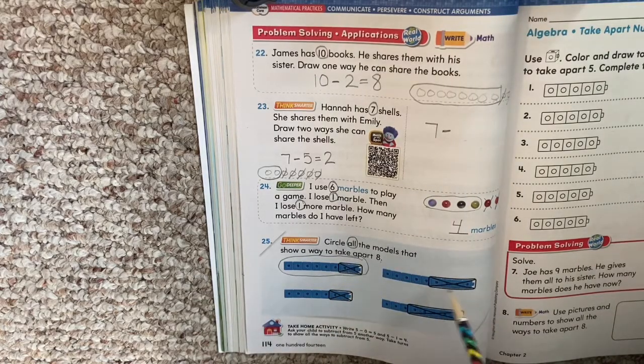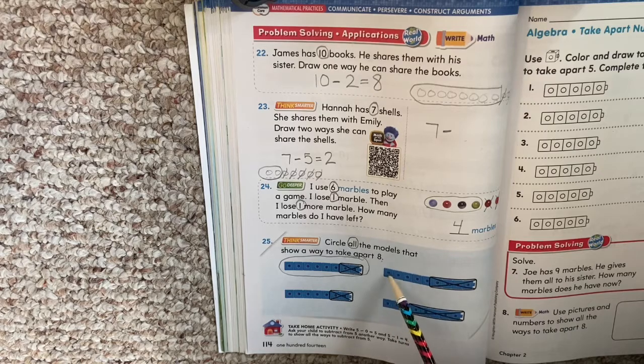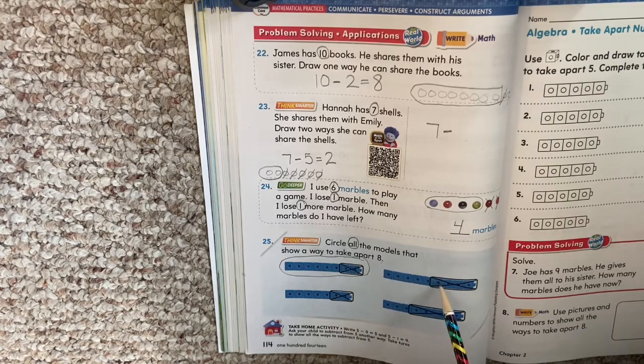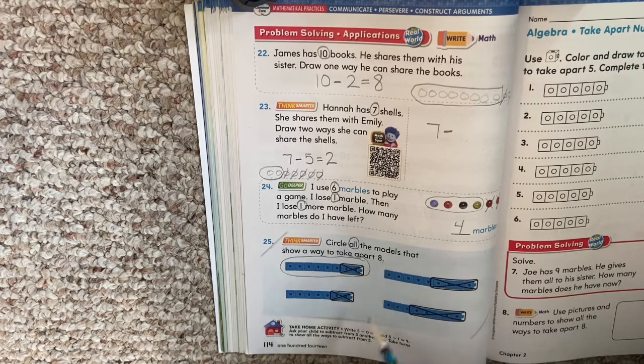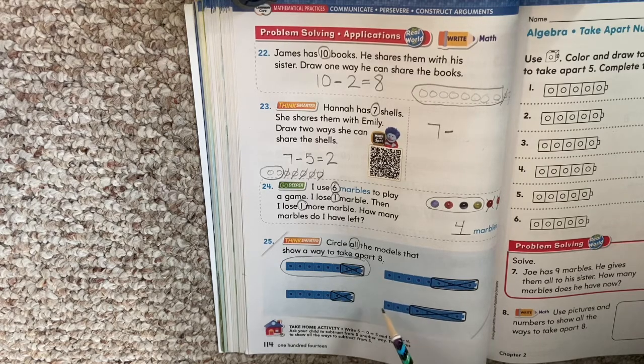Let's look at this one. Count the squares. What did you get? 9. Oh, 9, that's too much, right? We're showing take apart 8. Can't be that one.